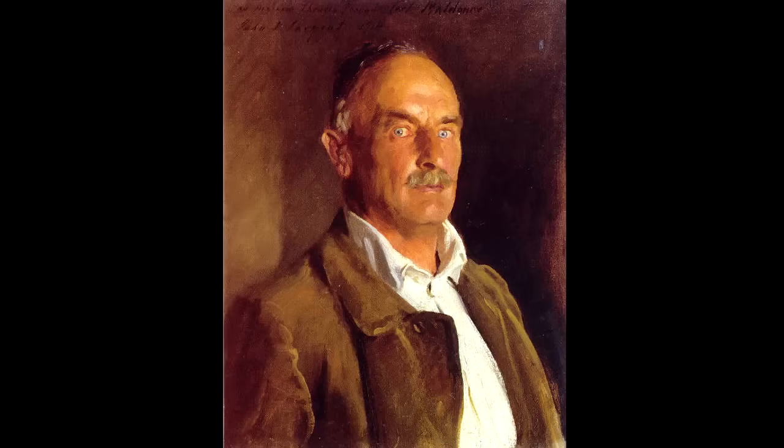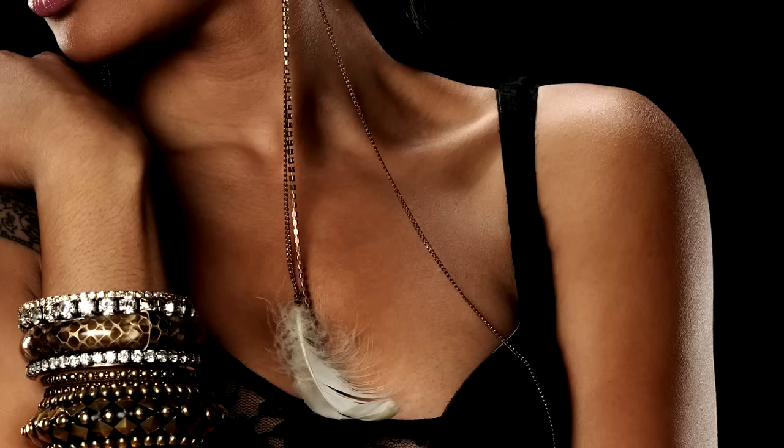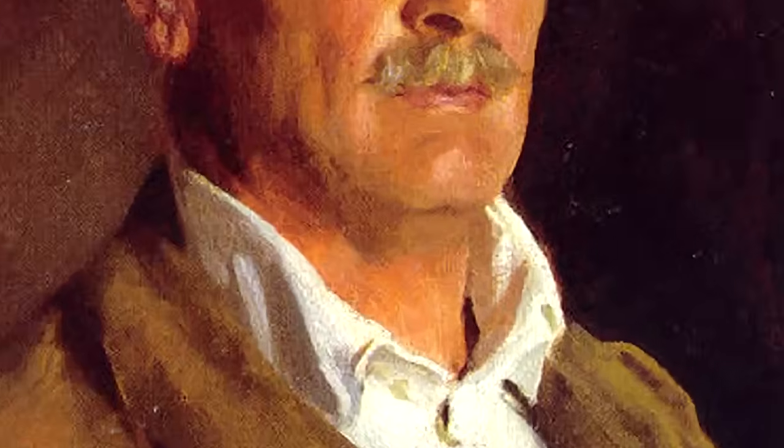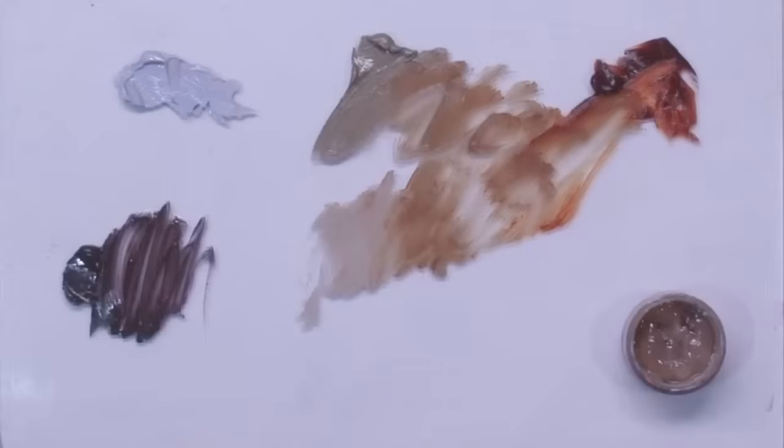Here we can see this Sargent painting. Even though this isn't a dark-skinned man, it does show this transition of red to green. Here he is again. Let's look under his chin here. See the green color transitions from red to green into that shaded area.